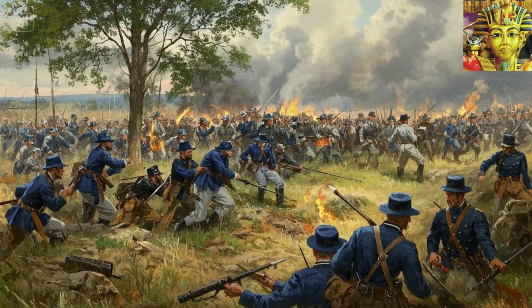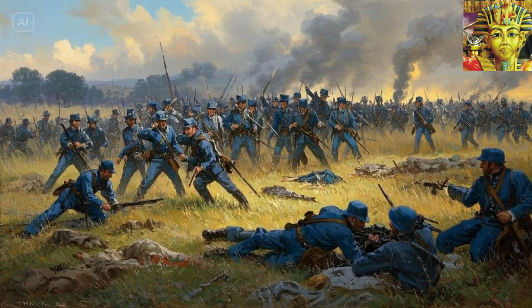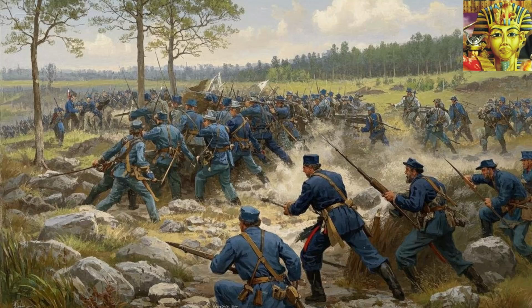Major General George H. Thomas, commanding the Union left flank, refused to retreat. He rallied his men and established a strong defensive position on Snodgrass Hill and Horseshoe Ridge. Thomas's determined defense earned him the nickname the Rock of Chickamauga and allowed the rest of the Union Army to retreat in relative safety. The aftermath of Day 2.